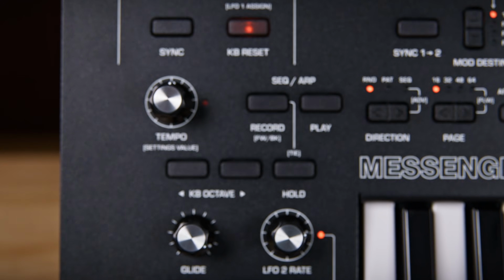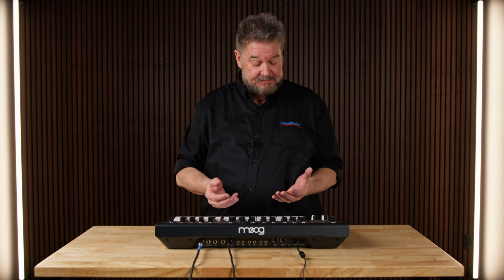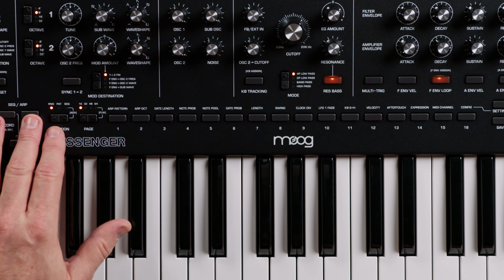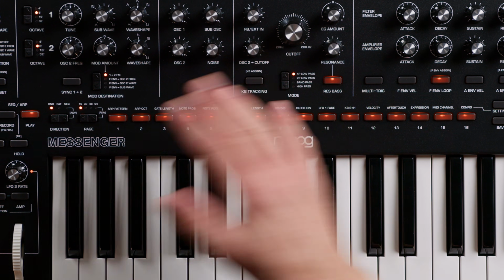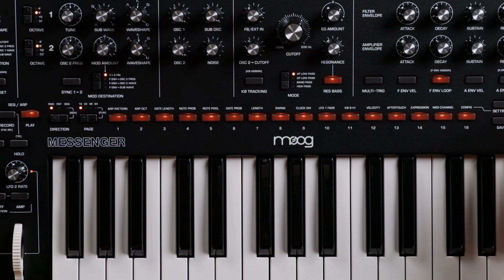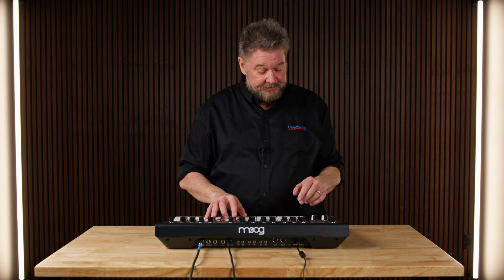There's also a sequencer and an arpeggiator. The sequencer can do 64 notes, and there's a separate sequence for every one of the 256 presets. And then the arpeggiator has a random as well as pattern, and there are a lot of patterns here that you can choose from. Let me get a nice sound. So now I'm going to turn the ARP on, and I'm going to go through the different patterns that are available.